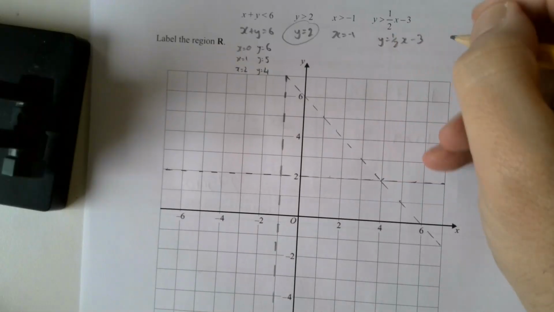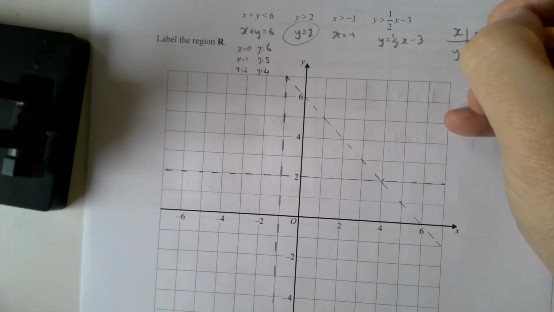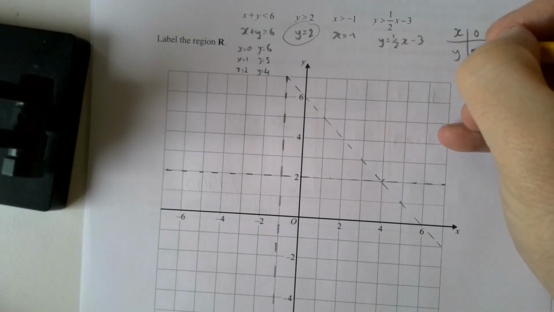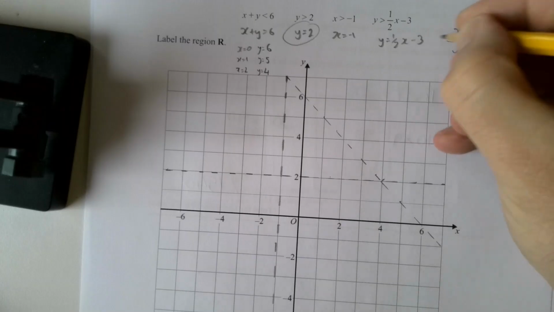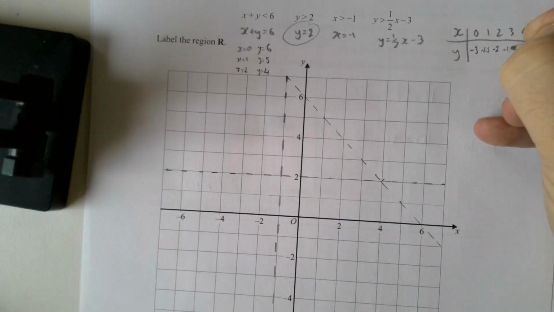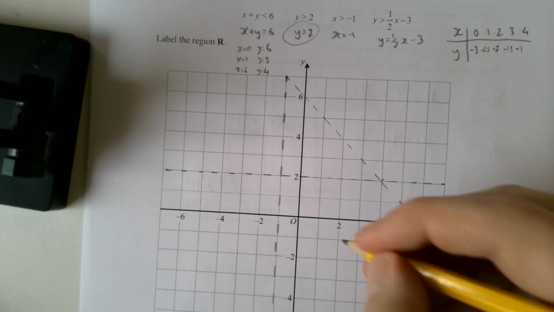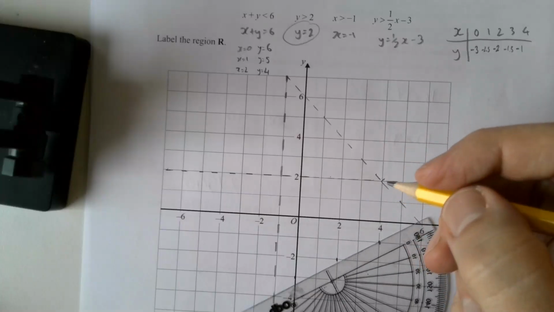Now this one, y equals a half x minus 3. So just draw myself a little table. I've got x, I'm just going to go 0, 1, 2, 3, 4. So a half of 0 minus 3 gives me minus 3. 1 times a half gives me a half, so that's minus 2.5. 2 times a half gives me 1, minus 3 is negative 2. Then negative 1.5. Half of 4 is 2, subtract 3 gives me negative 1. So I could just plot some of this. I've got 4, negative 1, I've got 2, negative 2, I've got 0, negative 3. So it's everything along this line.